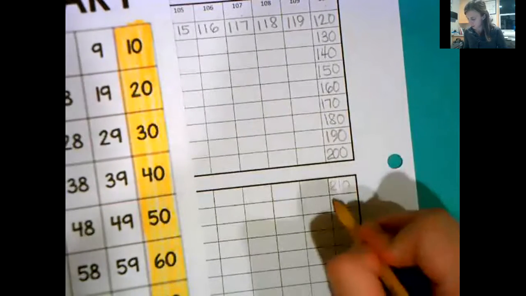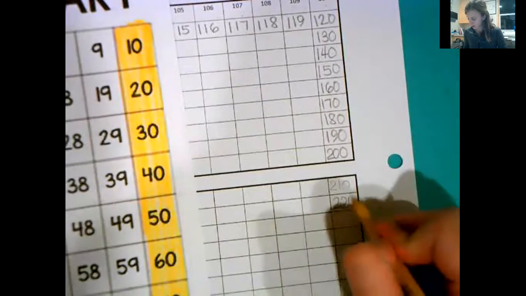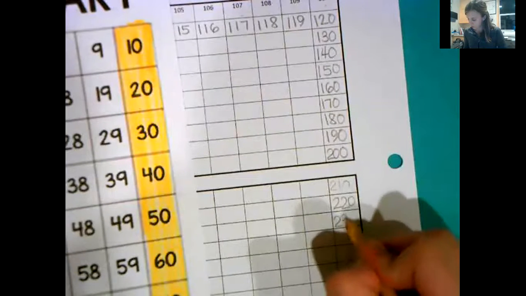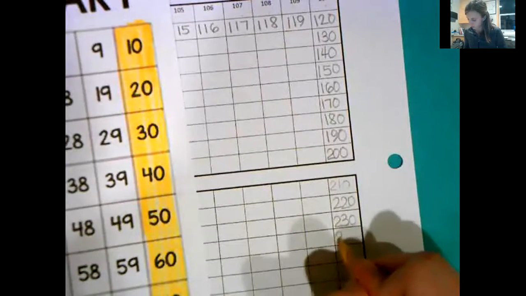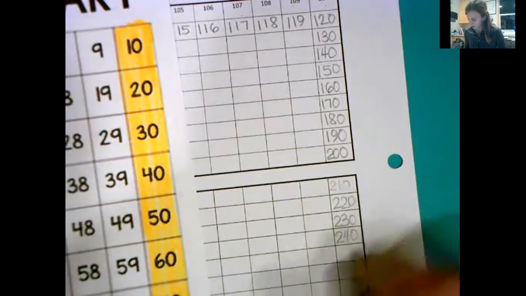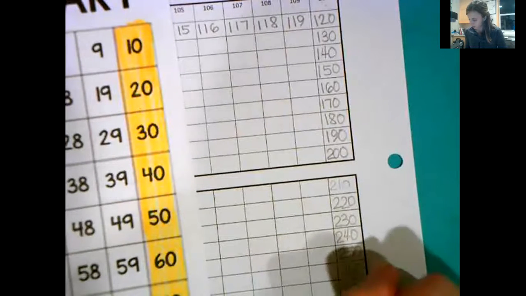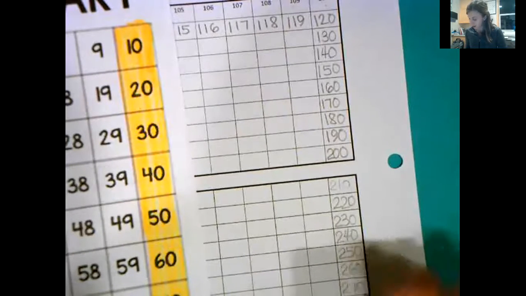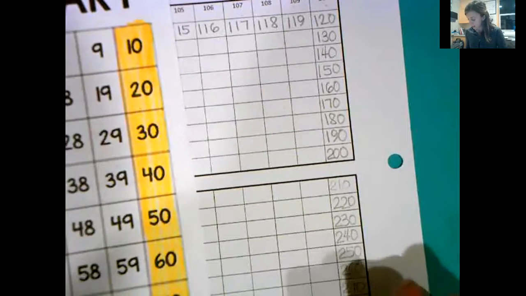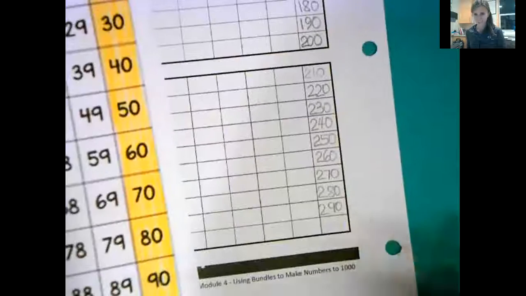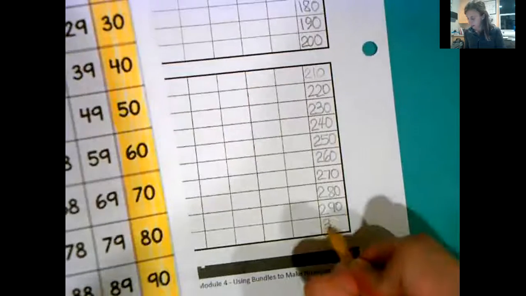Oh, so this is going to be 210, 220, 230, 240, 250, 260, 270, 280, 290, oops, 300.